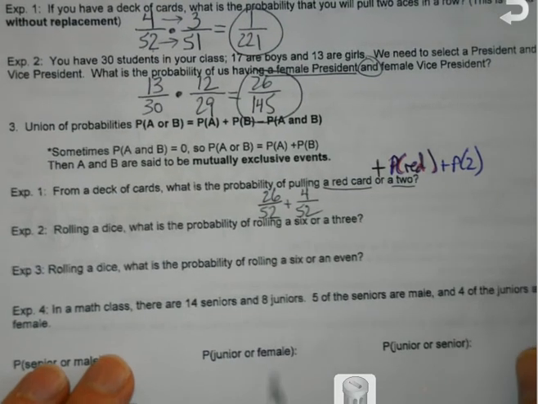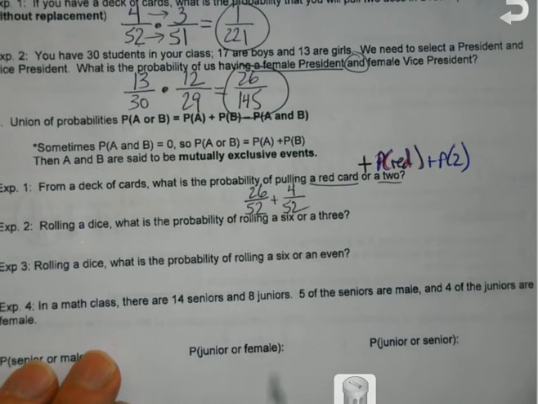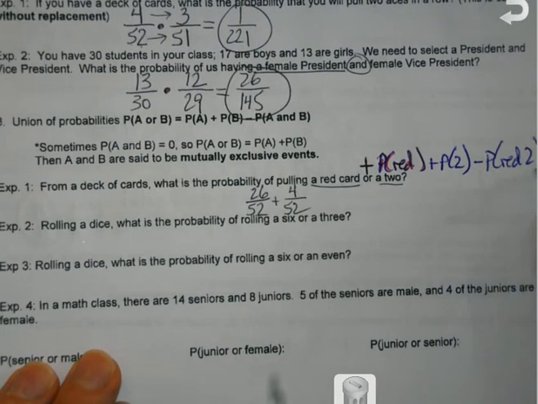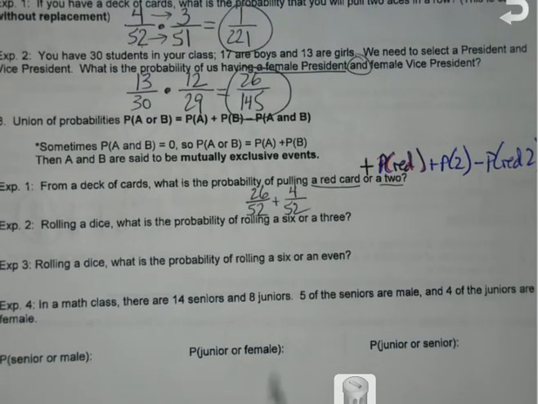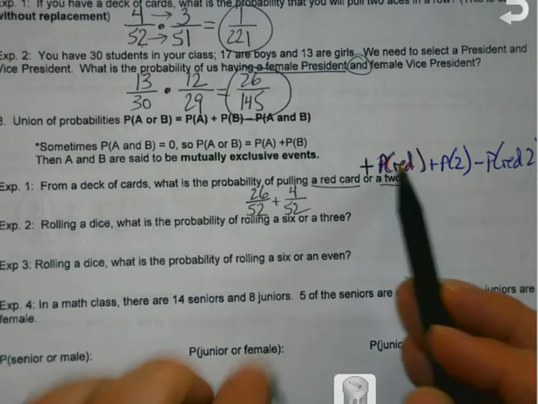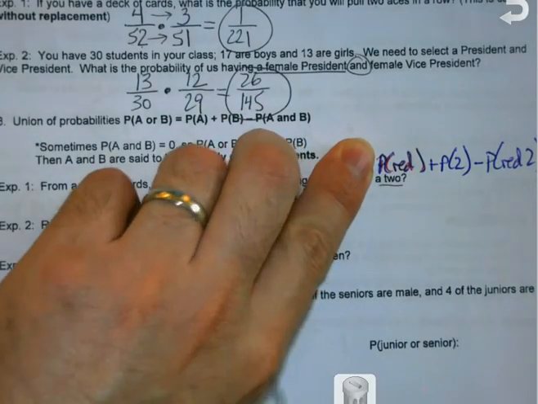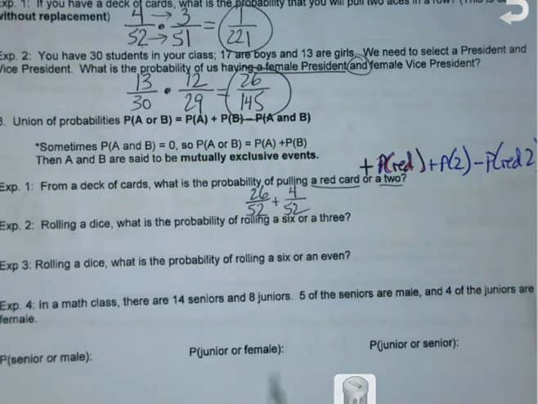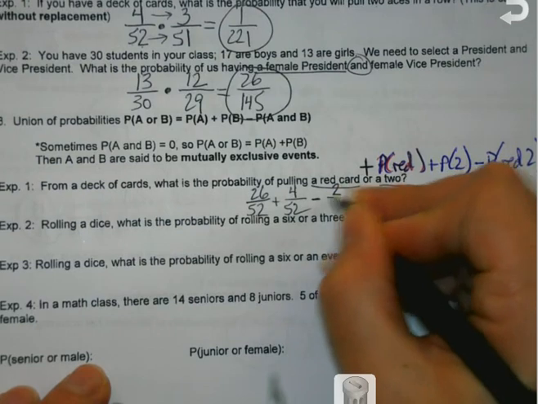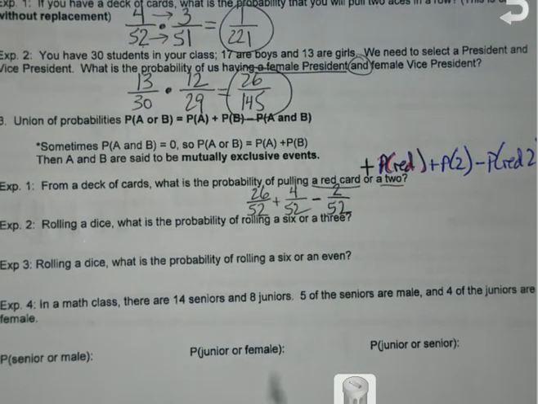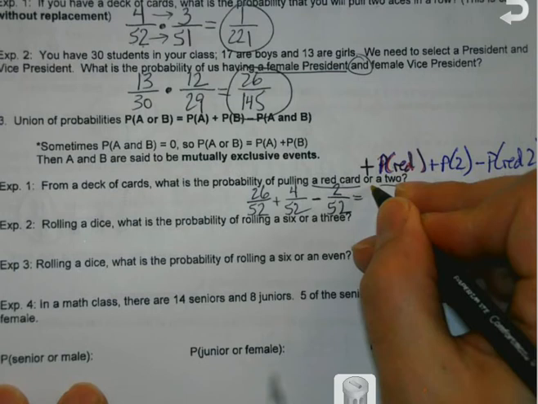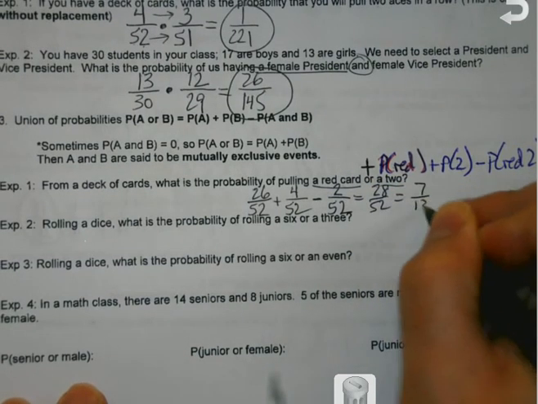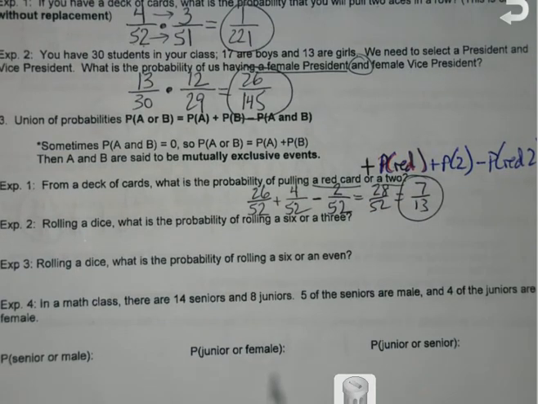Is there any overlap? Well, a red card and a 2, are there any red 2s? Well, yeah, there's a 2 of diamonds, there's a 2 of hearts. Right now, if I just add these two together, those 2 cards are being counted twice. They're being counted in the red cards, and they're also being counted in the 2s. I can't do that. So I have to minus those 2 cards that they have in common. And what's left over is what my probability is. So if there's something in common, I have to pull that out.